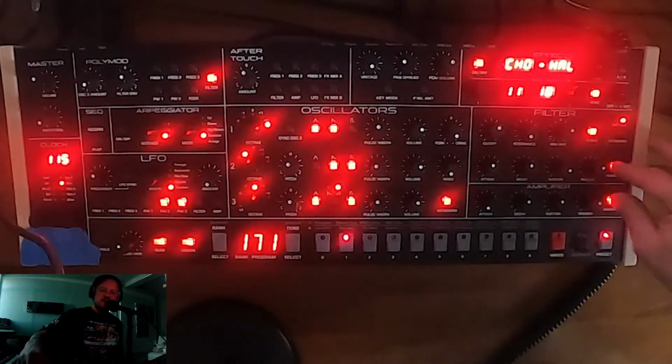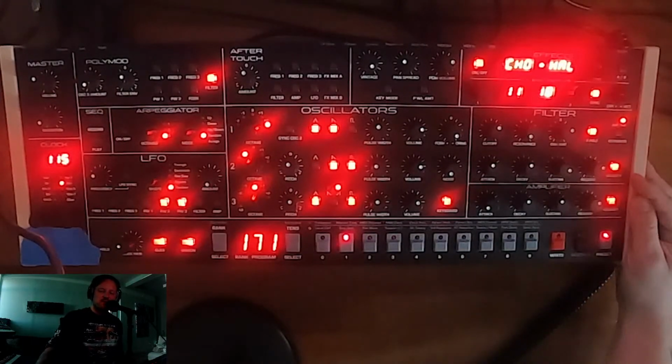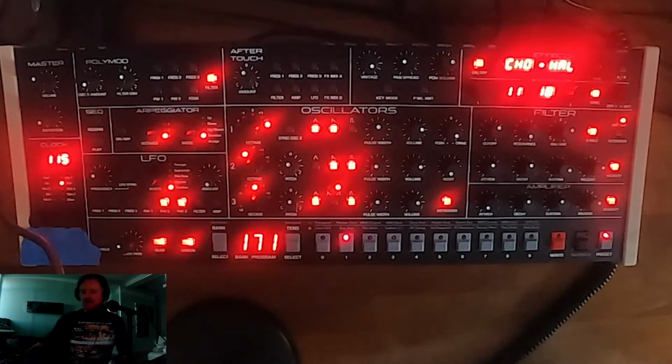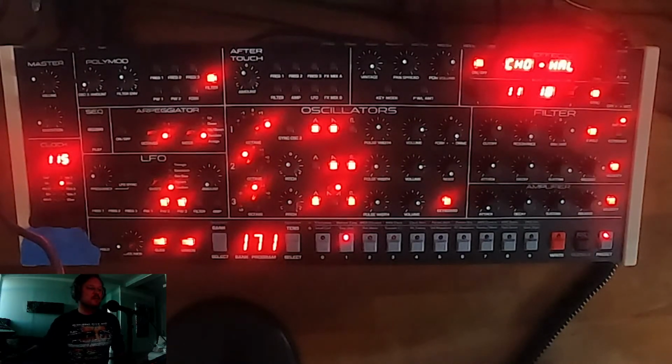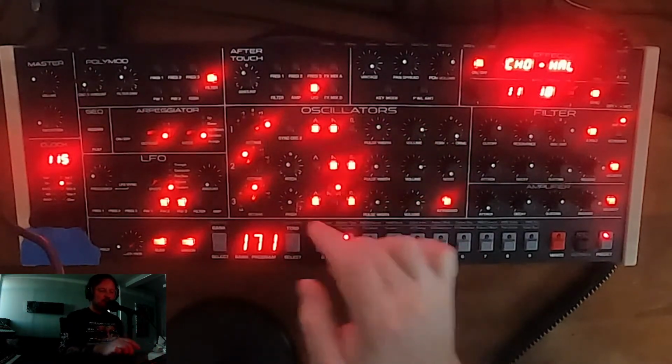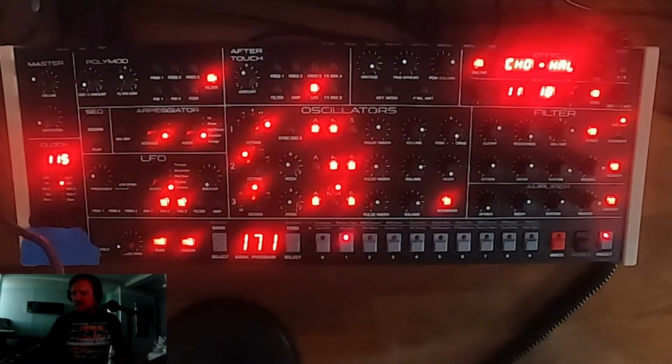One thing that we can do is engage the velocity for both the filter envelope as well as the main amplifier and see if that gives us any different results. Maybe we could try affecting the LFO with aftertouch.